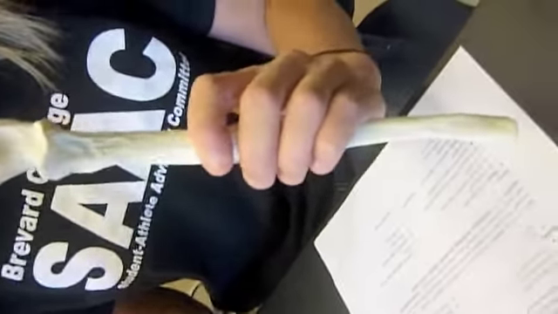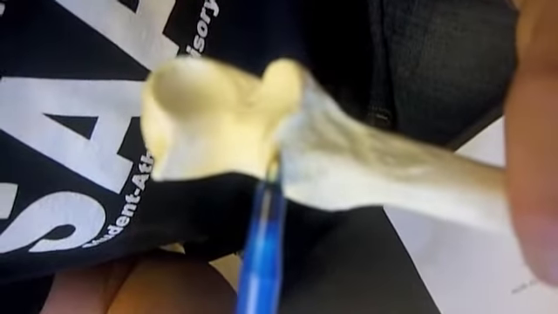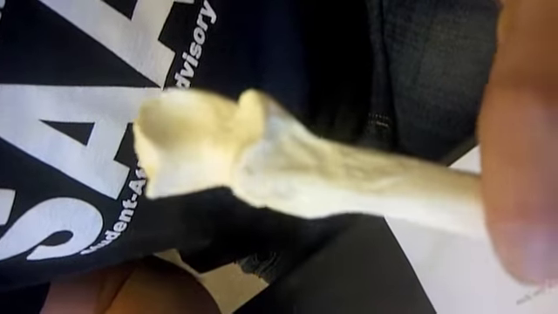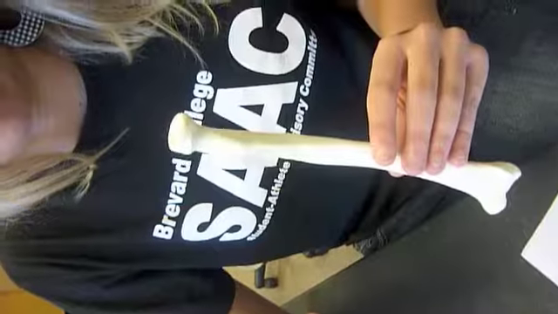Okay, this is an ulna. This is the olecranon process. This is the trochlear notch. This is the radial notch. This is the coronoid process. And down here we have the styloid process and the head of the ulna.